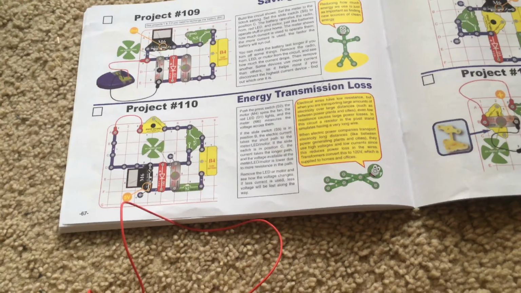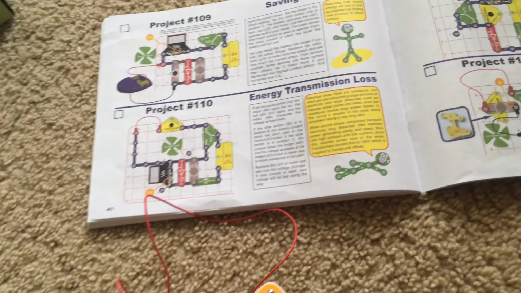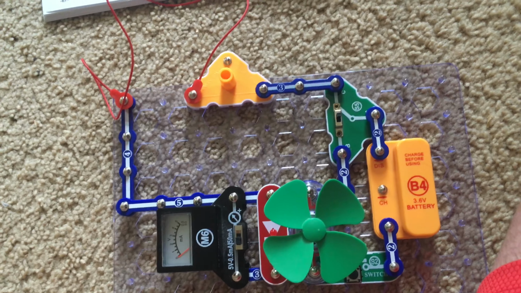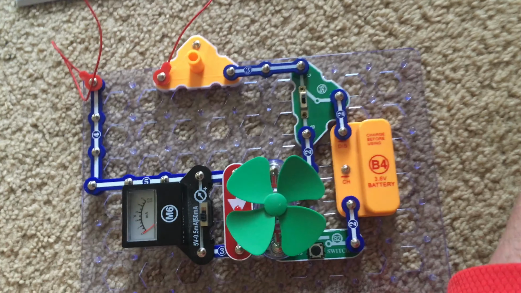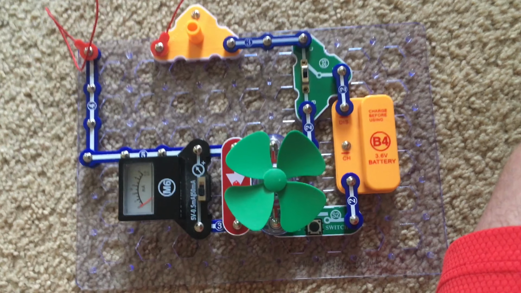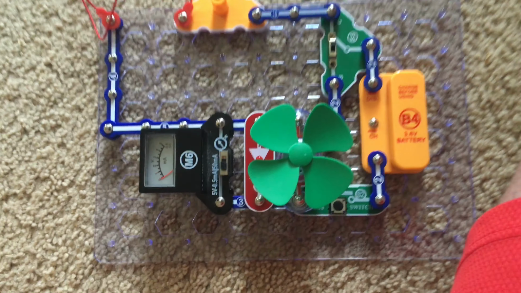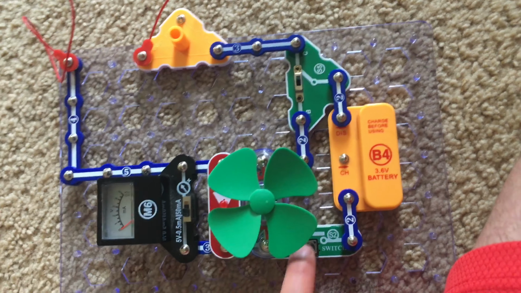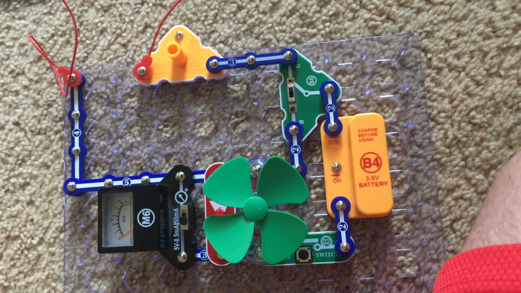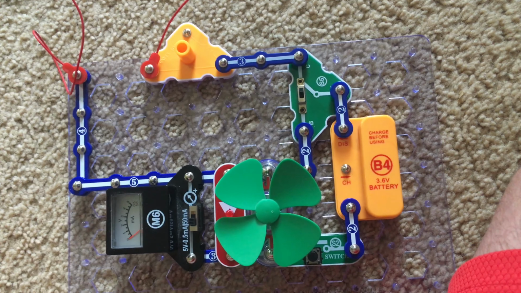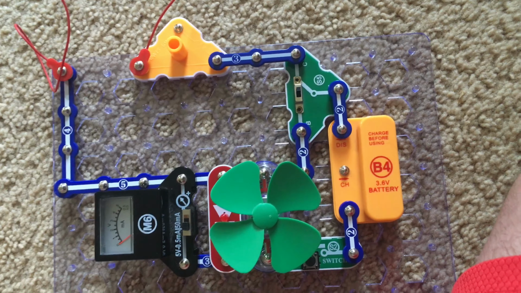Project 110, Energy Transmission Loss, explains how electric power is lost over time as it is traveling from one place to another through wires. That is because of resistance. This circuit has two paths for electricity from the battery to flow to the meter, the LED, and the fan.